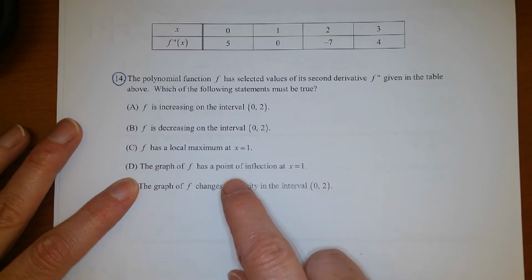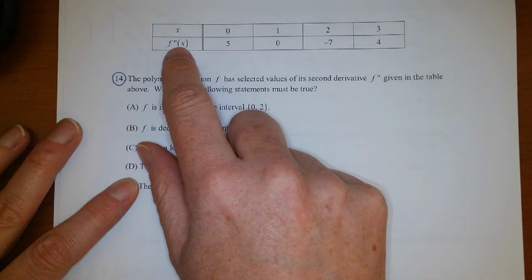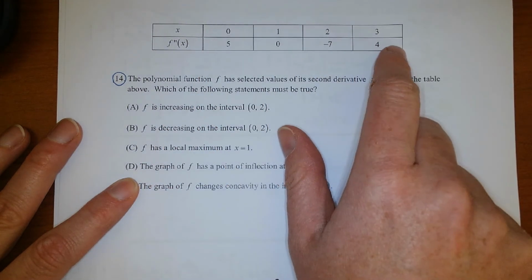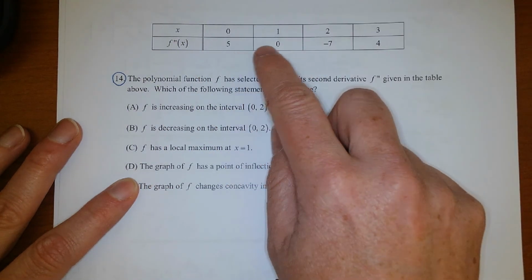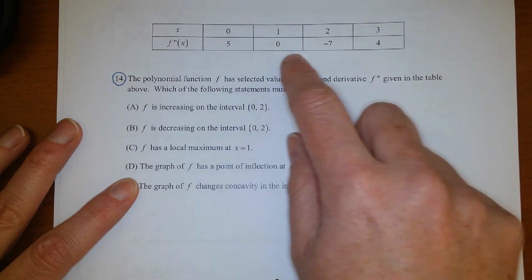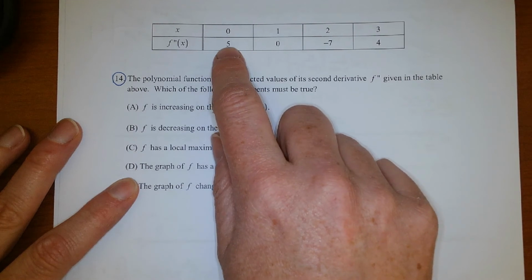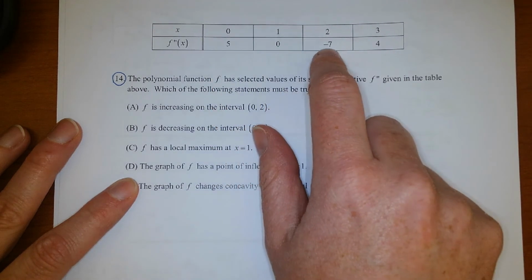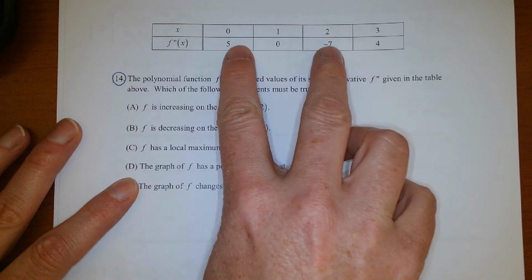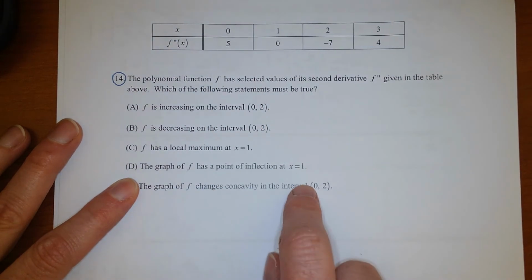Well, your graph is concave up when f double prime is positive, and it's concave down when f double prime is negative. So really we could just look at what f double prime is and look for it to change sign. And so I could see that you had a positive second derivative, and then it changed to a negative somewhere in this interval from 0 to 2. And so right there we could rule E in.